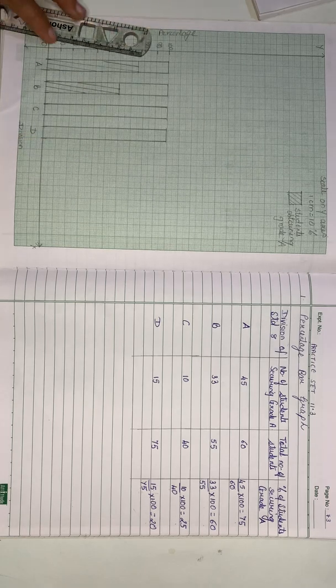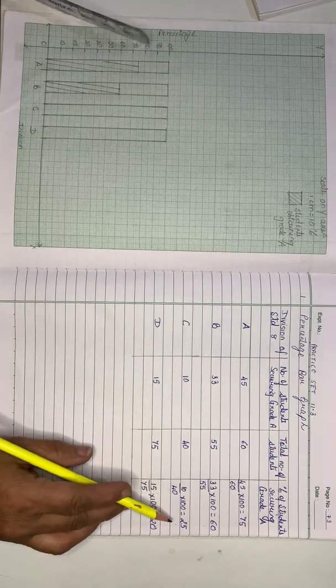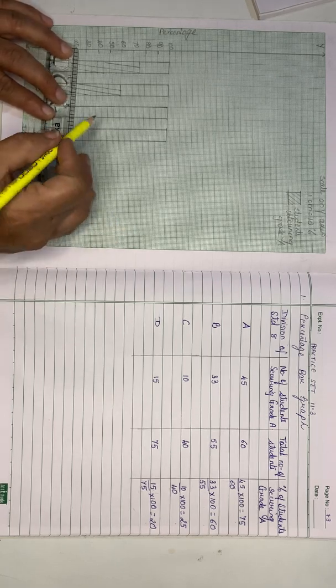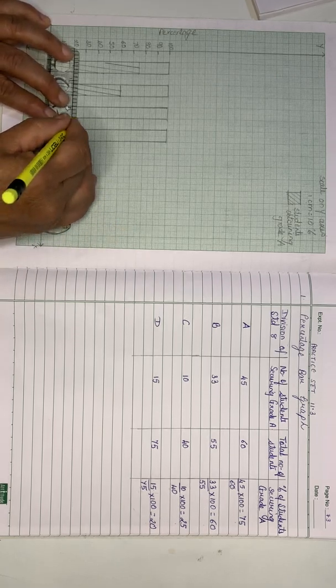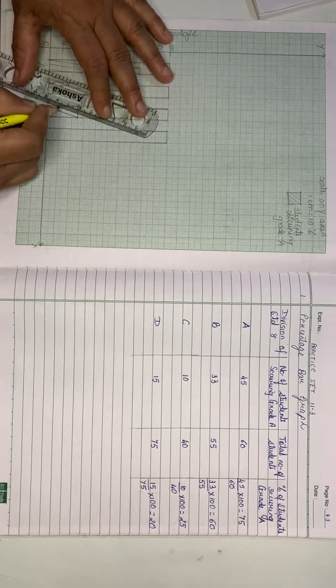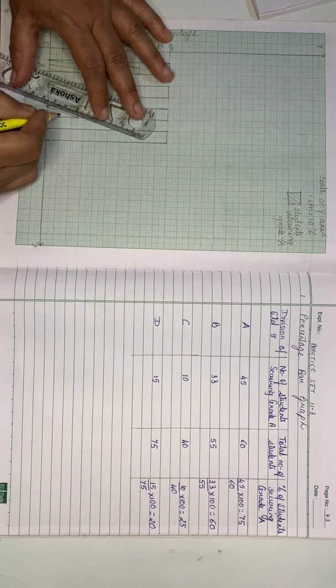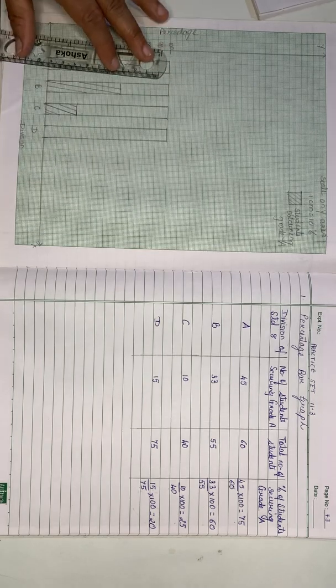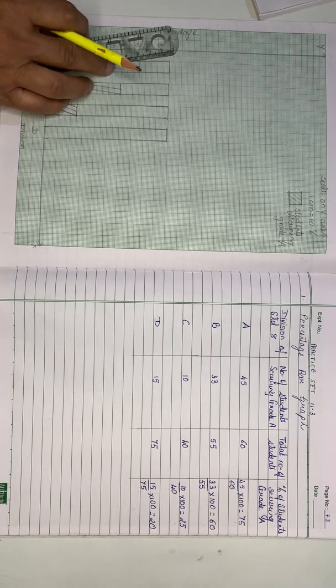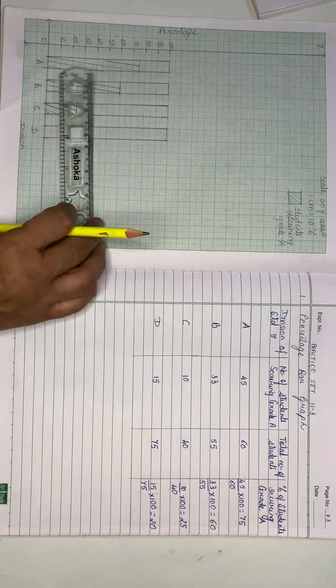Okay, next C division 25%. So let's see, 25% is here. Okay, and the last D division is 20%. Okay, so 20%.